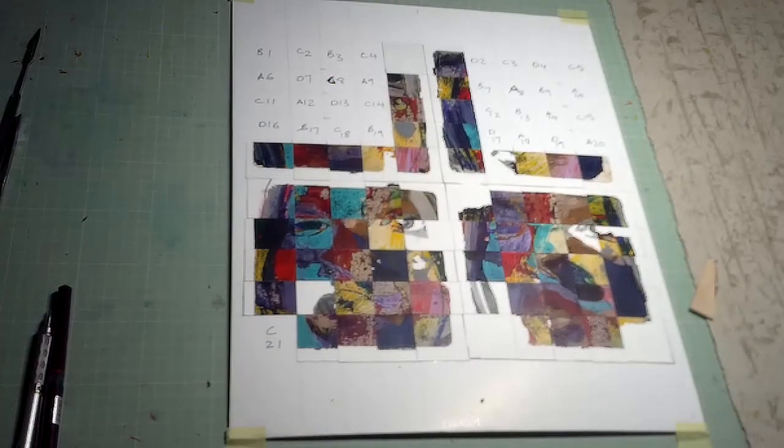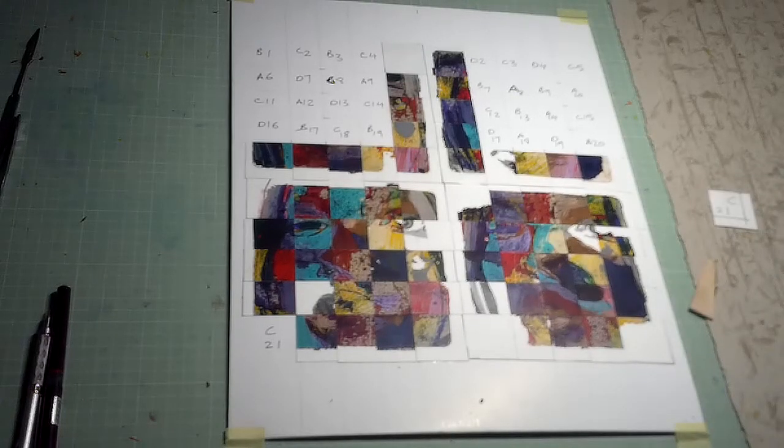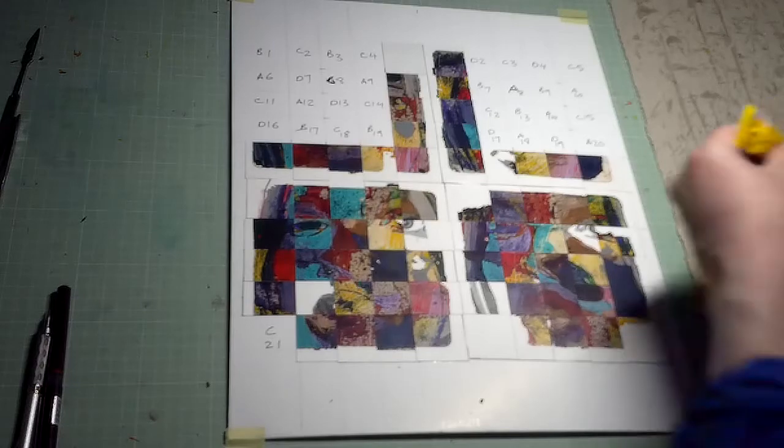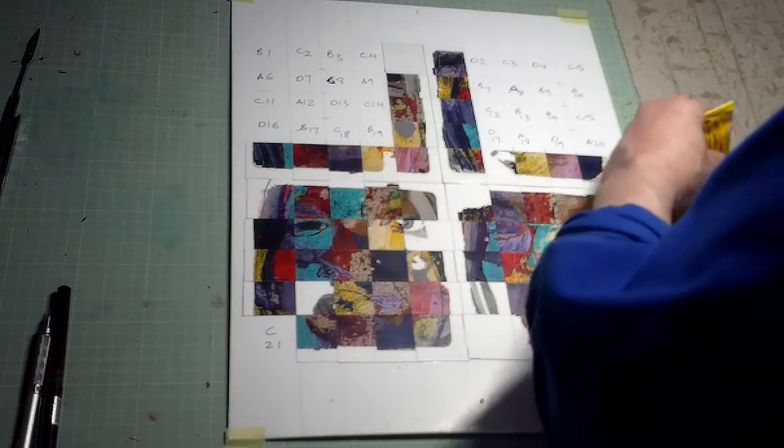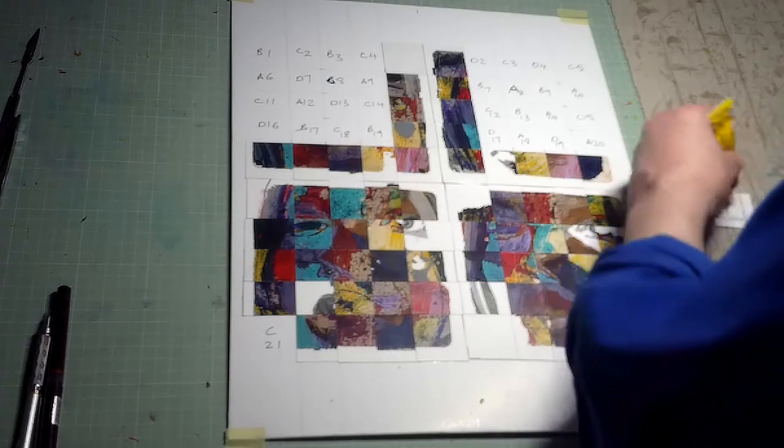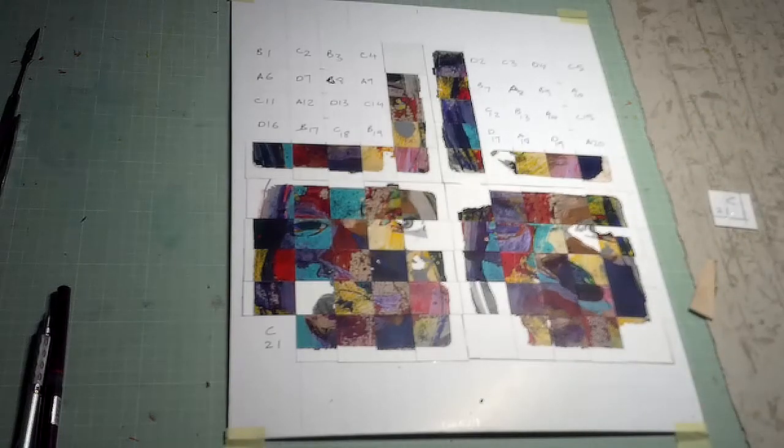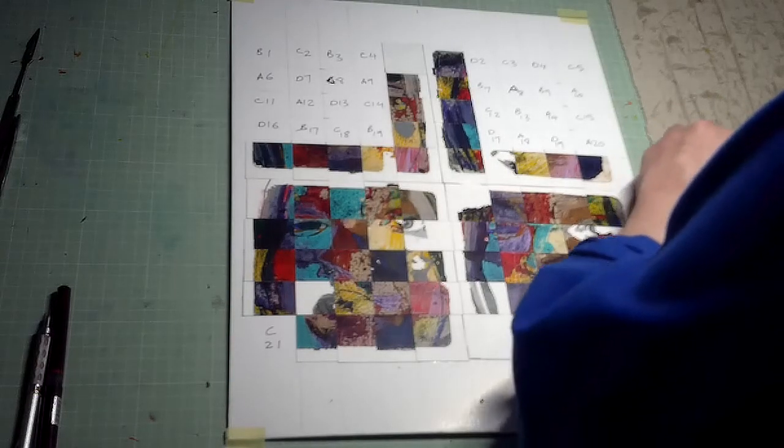Doing for time. I'll get started on part 3. There you go, that's the bottom half done.